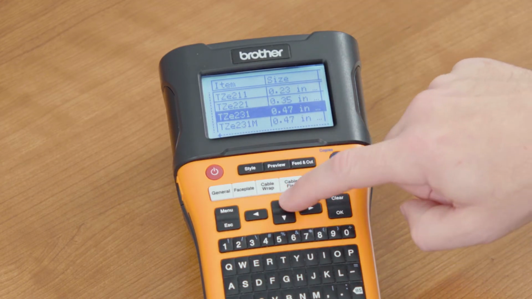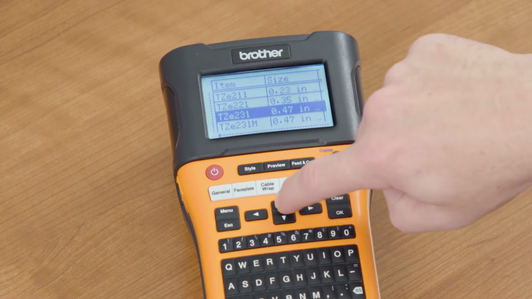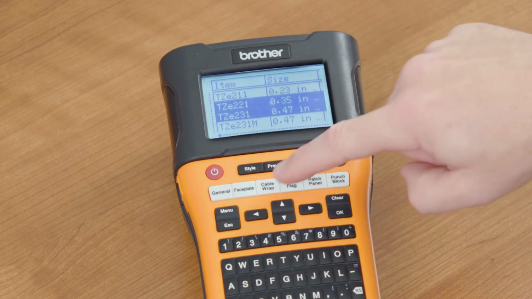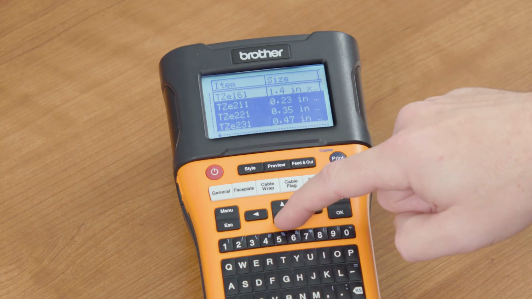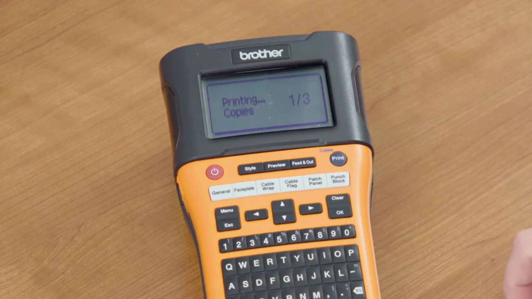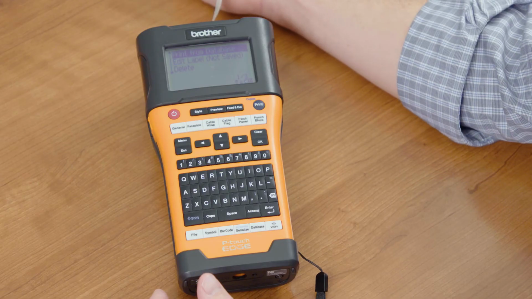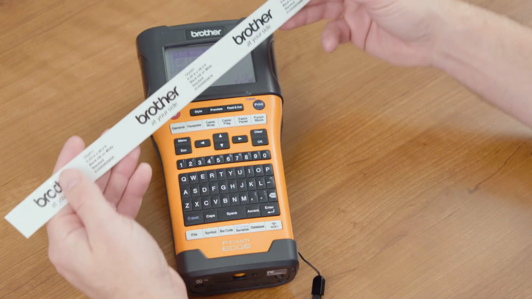If I wanted to print the label above that, I would simply use my up and down arrow keys, select the labels that I do want to print, select OK, and the label printer will print those saved labels based on the information that you called up from the database that it's attached to.